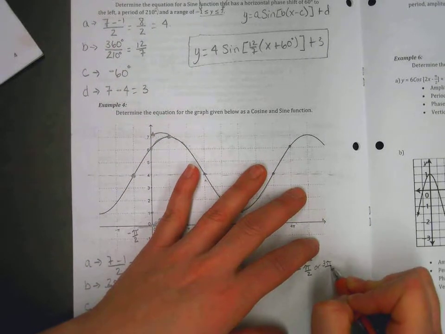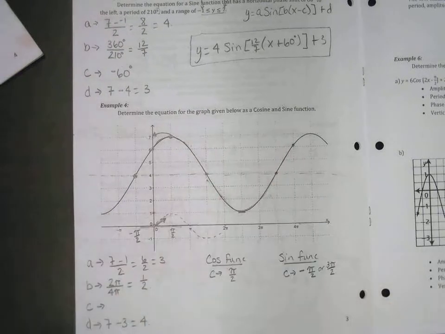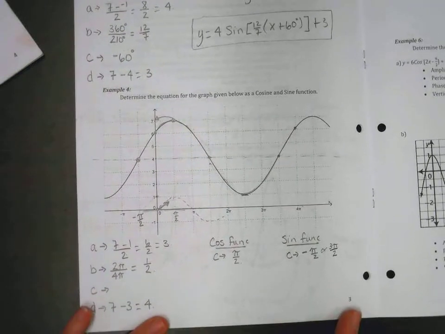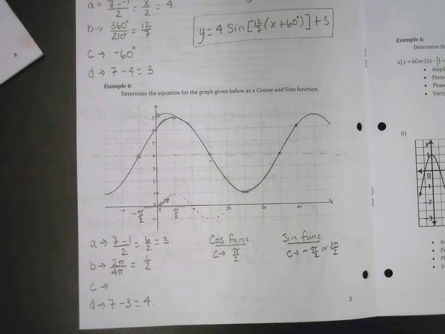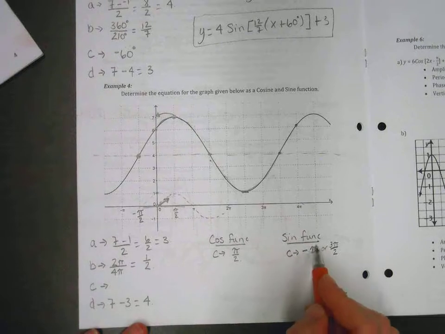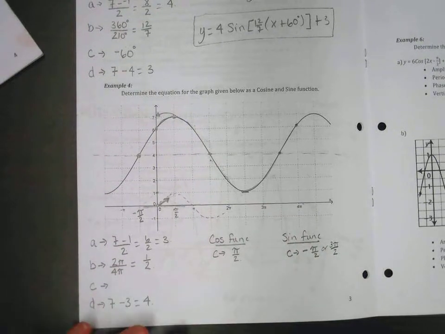Or if you chose 3 pi over 2, that technically is not wrong. If you chose this point, technically it's not wrong, but generally as an equation we always write the first one closest to the y-axis.